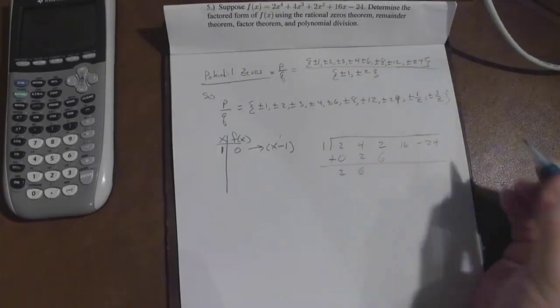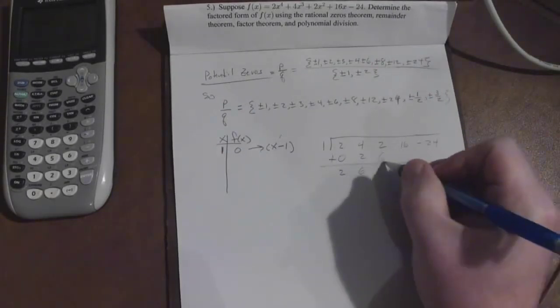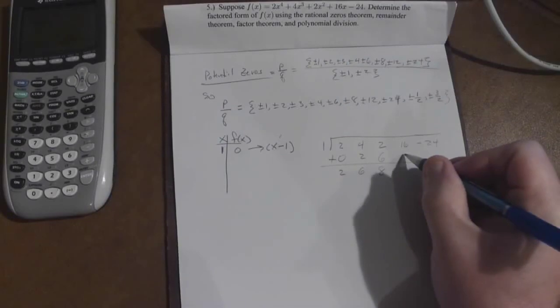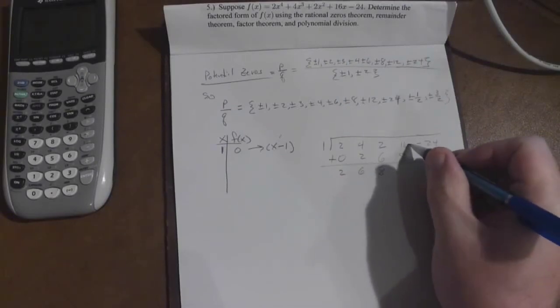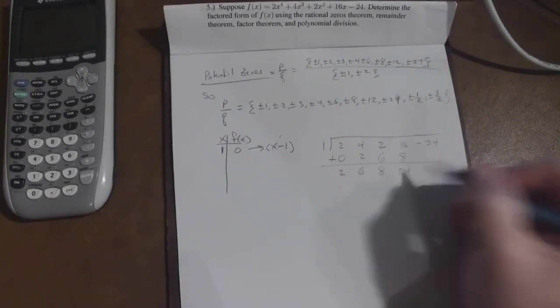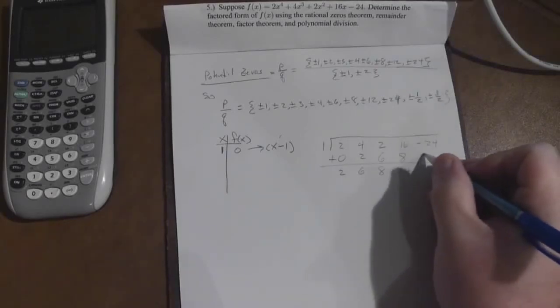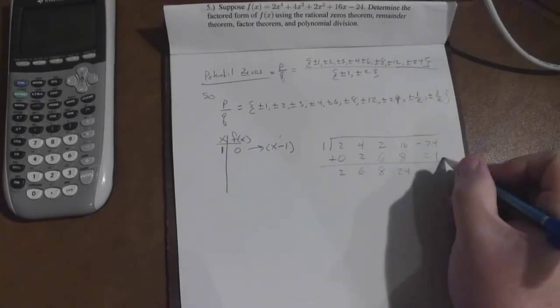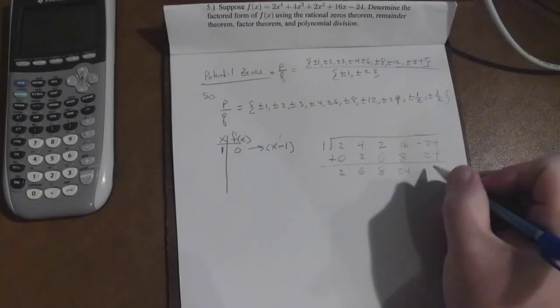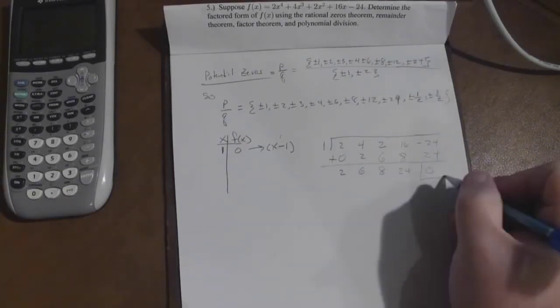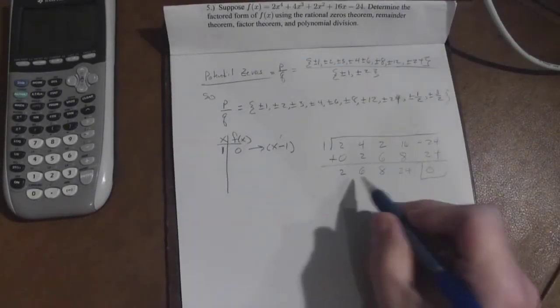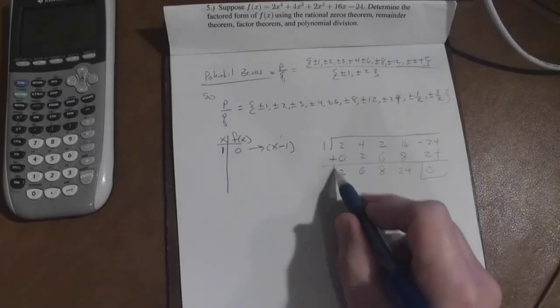1 times 2 is 2. 4 plus 2 is 6. 1 times 6 is 6. 2 plus 6 is 8. 1 times 8 is 8. And 16 plus 8 is 24, where 1 times 24 is 24. Negative 24 plus 24 is 0. There's our remainder. All right.